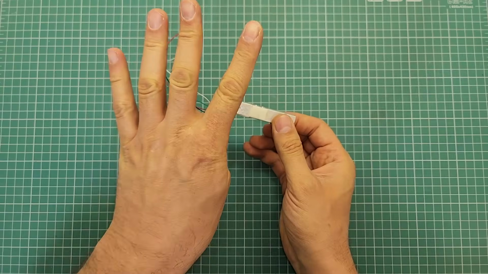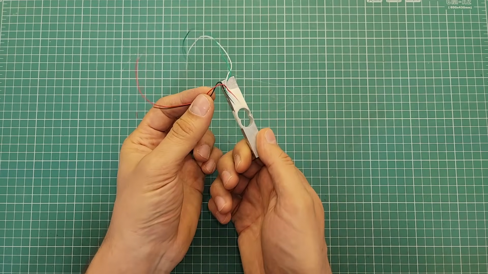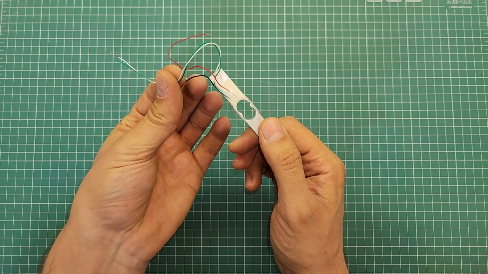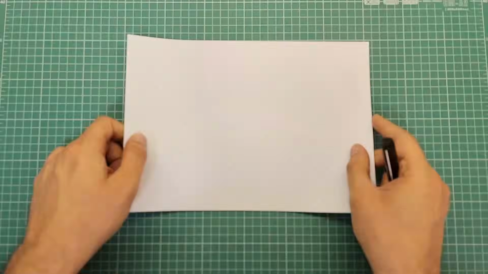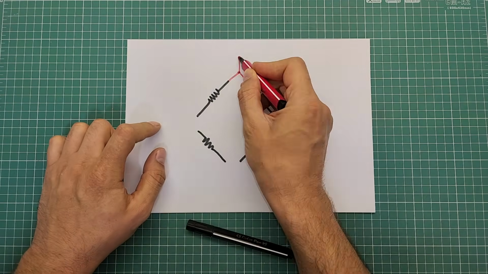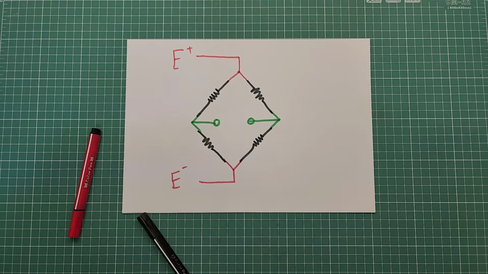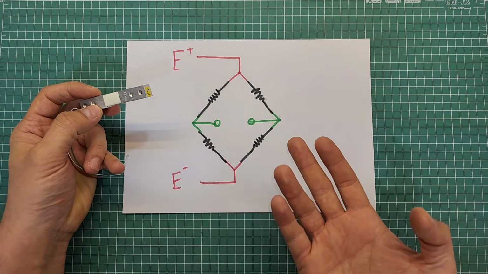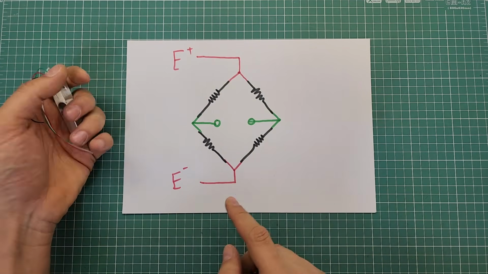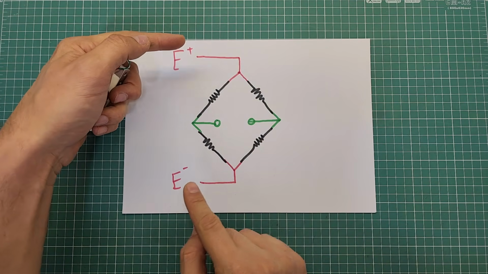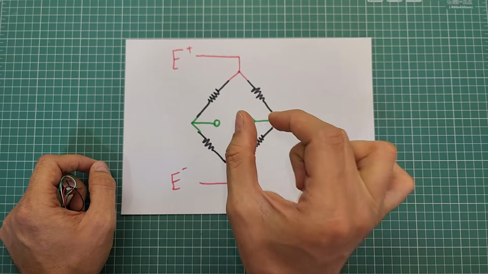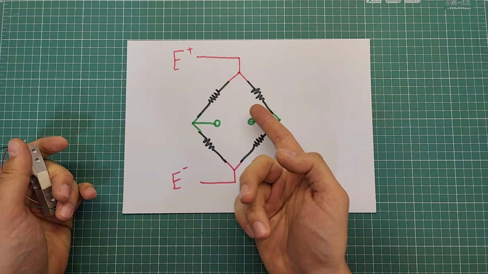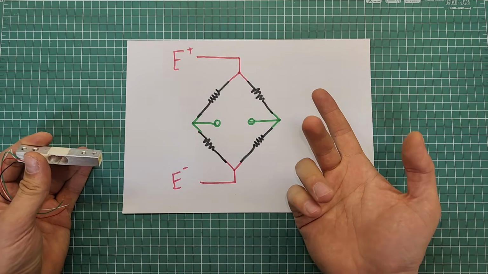This sensor has 4 leads. Red and black wires are for excitation to apply voltage. White and green wires are the differential outputs. Inside any load cell sensor, there is a structure like this. This structure is called a Wheatstone bridge. By applying voltage to these two excitation leads, a tiny differential voltage will appear here. In normal situation, we are expecting this differential voltage to be 0 volts.